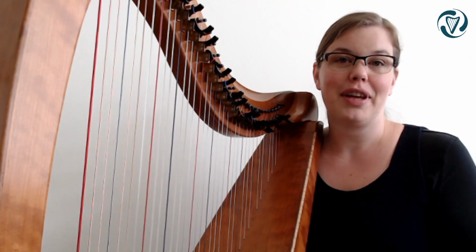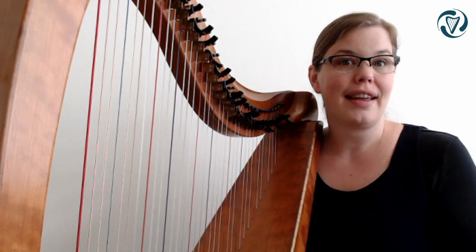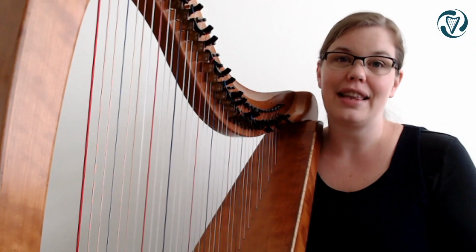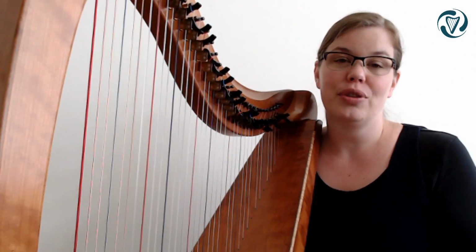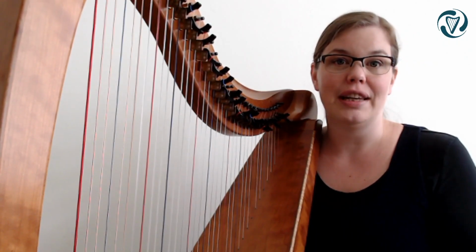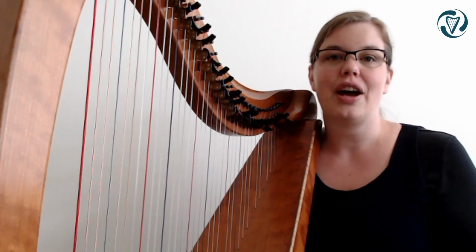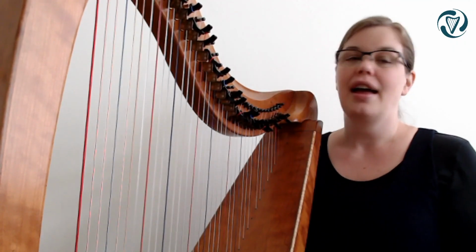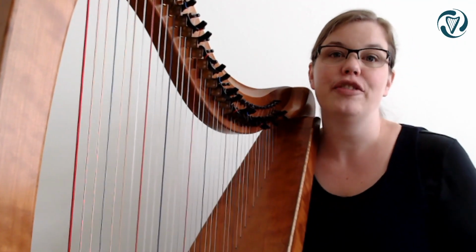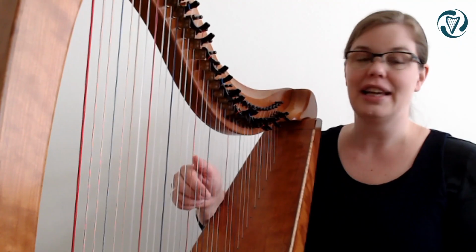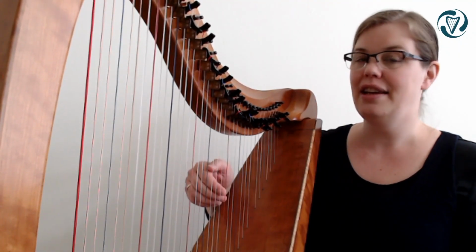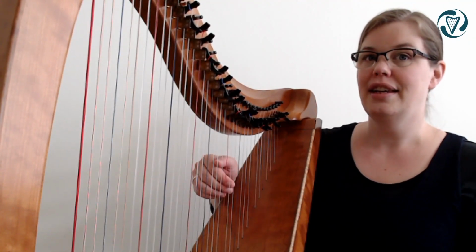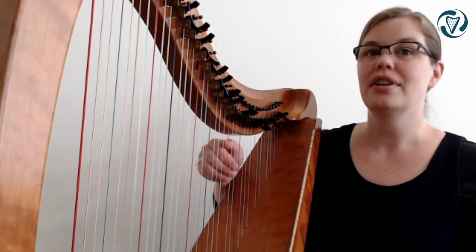First, I want to tell you something about the scale. We're playing in the scale of G, and you will find that if you're playing Irish music or Scottish music, many tunes are written in the scale of G. The scale of G means that you have to put one lever up, and that is the F. You'll have an F sharp. So your scale will sound like this: G, A, B, C, D, E, F sharp, G.